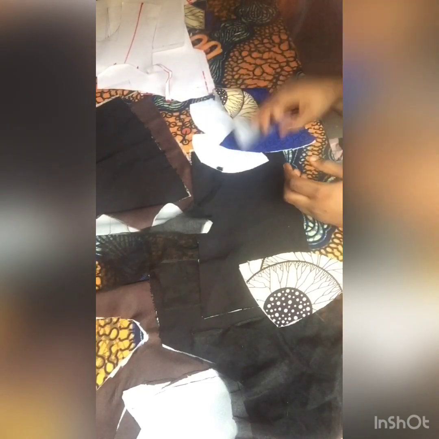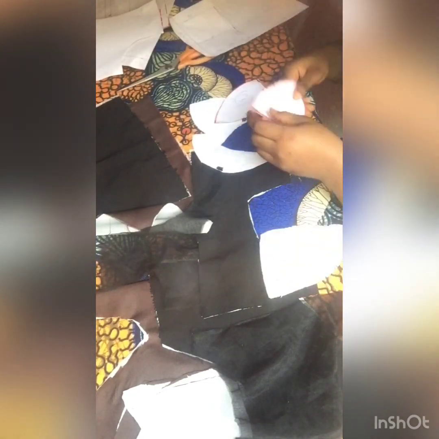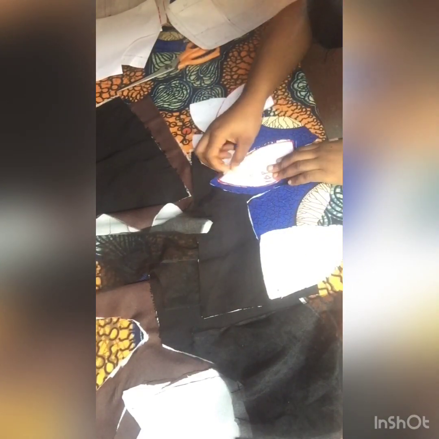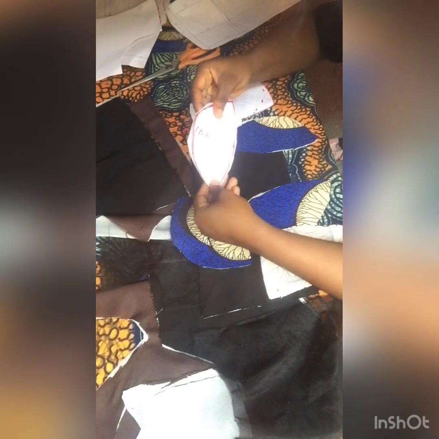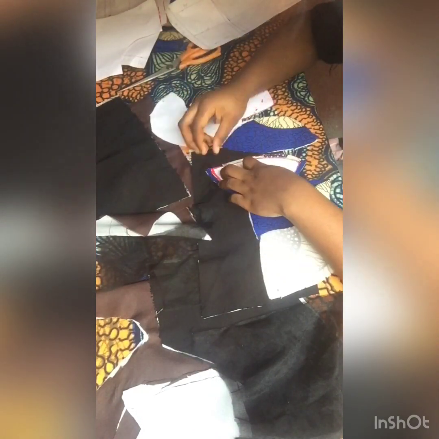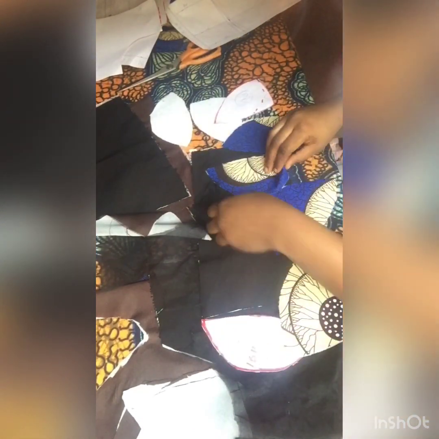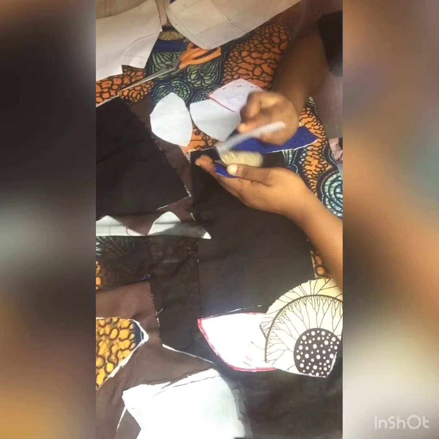So please don't forget to add the stitching allowance. So I'm placing all these my cups because I'm about sewing now. Like, we are done drafting, so it's just sewing. Please add half-inch sewing allowance to all your fabrics while cutting, please.